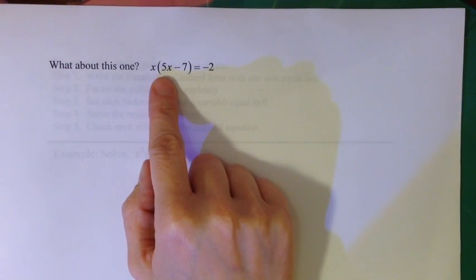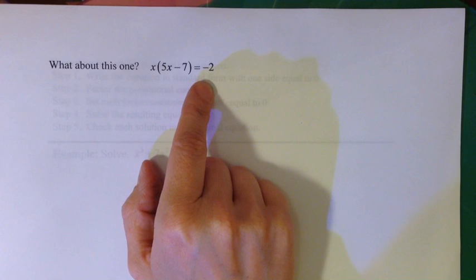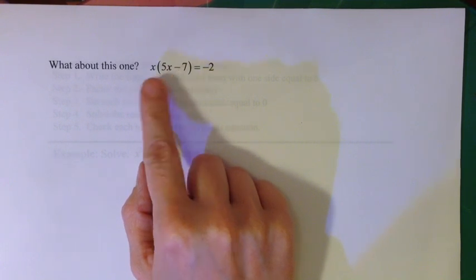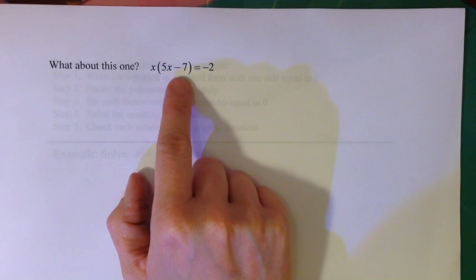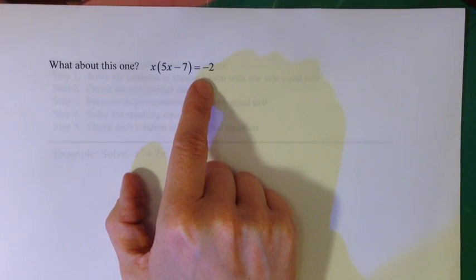Now, I really want to drive home the idea that in order for the zero product property to work, you have to have the equation set equal to 0 before you start trying to factor. So for example, here I have x multiplied by 5x minus 7 equals negative 2. There are actually a lot of different ways that you can multiply two things together and get negative 2. So this doesn't really tell us anything useful yet. We need to get the whole thing set equal to 0.